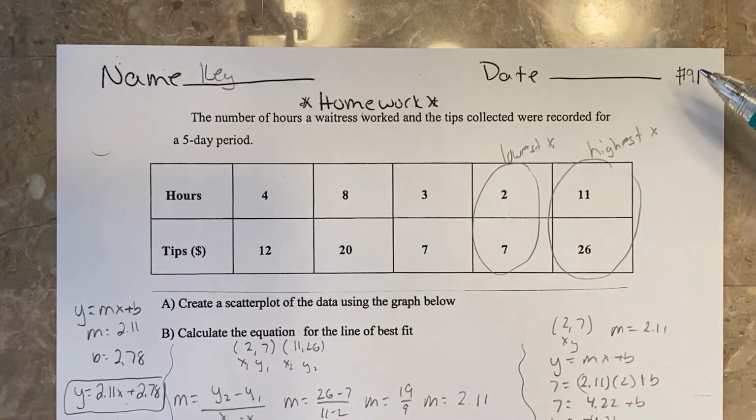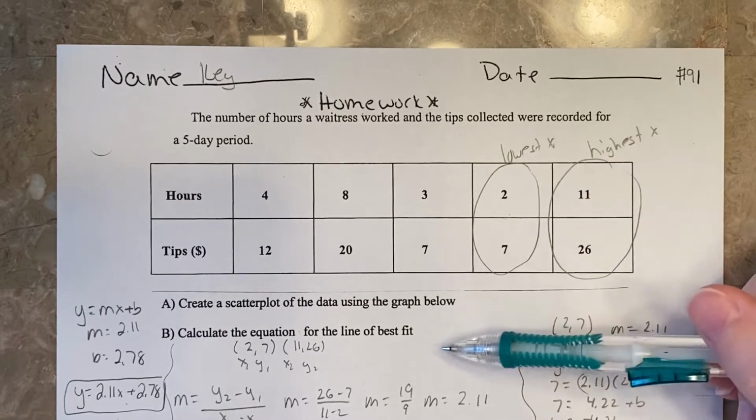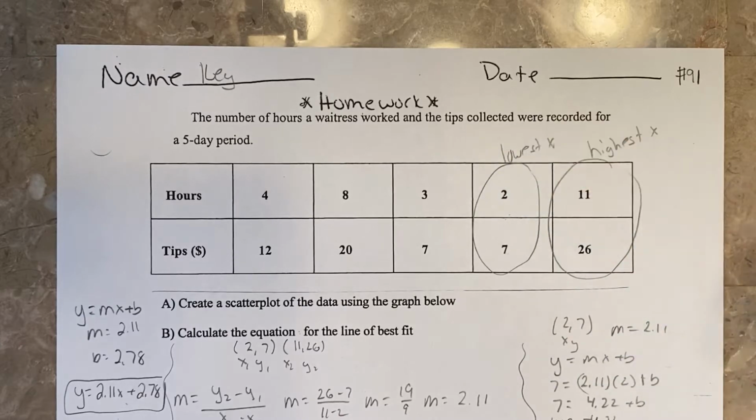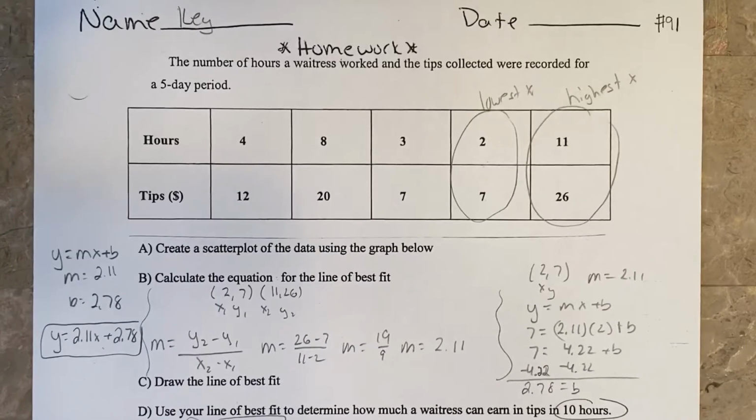Okay, so yesterday's lesson was about graphing scatter plots and then finding the equation for the line of best fit, and then drawing the line of best fit on the graph. Basically, everything was reviewed yesterday.